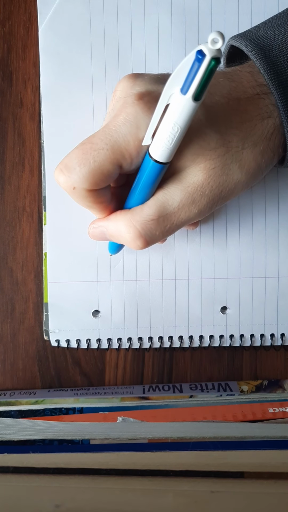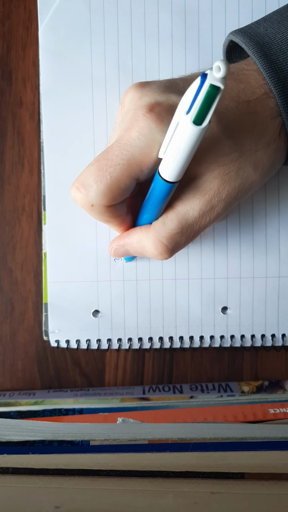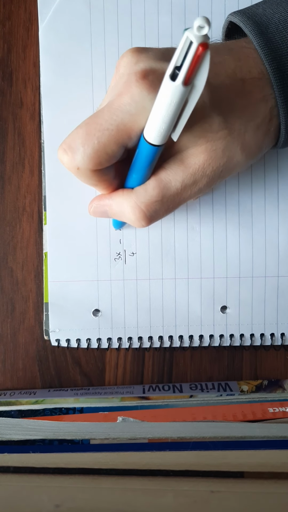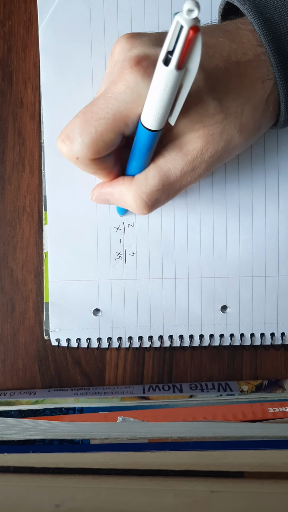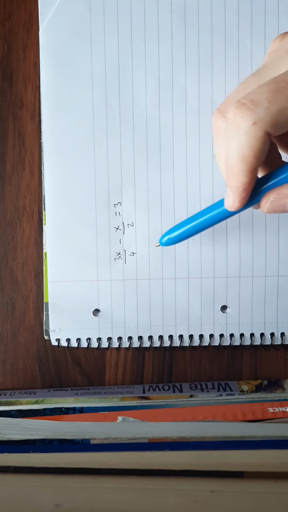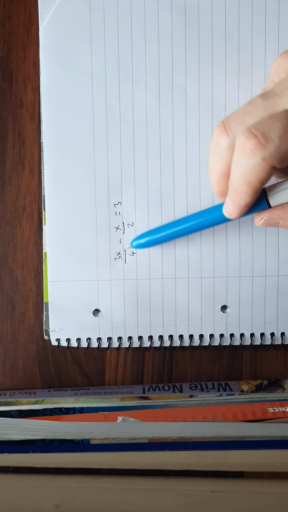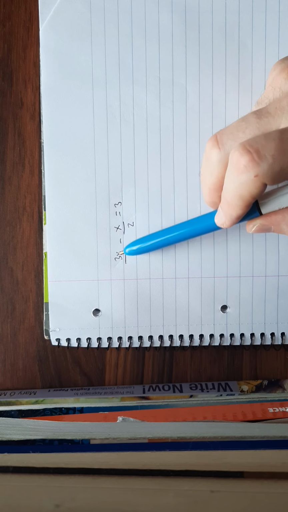Okay, so what I want to look at in this video is how to solve equations involving fractions. So if we have something like this, 3x over 4 minus x over 2 is equal to 3. These are equations, we have this equal sign here, but we can also see that we have these x variables in here as well.